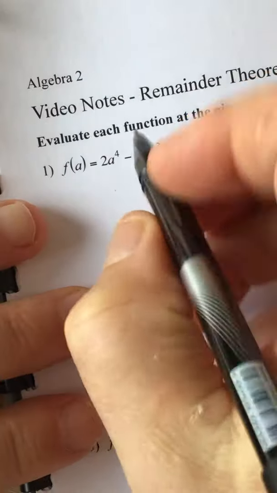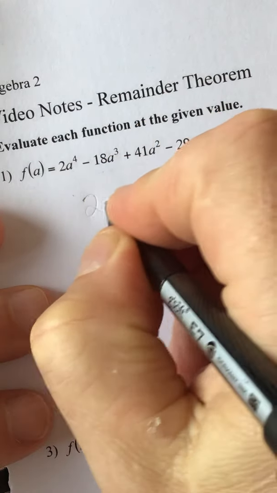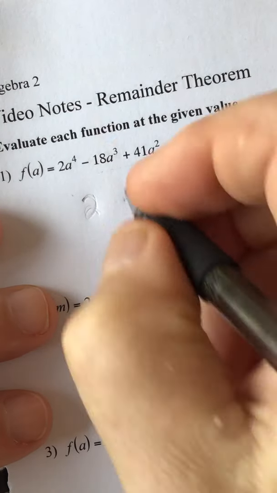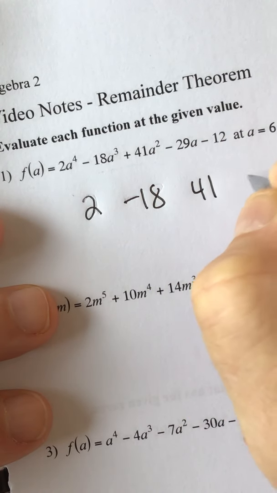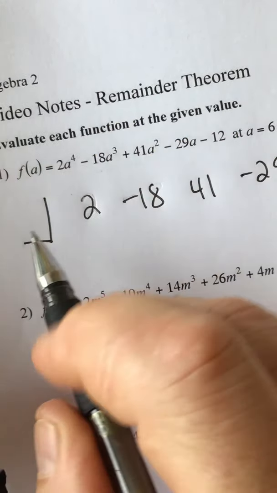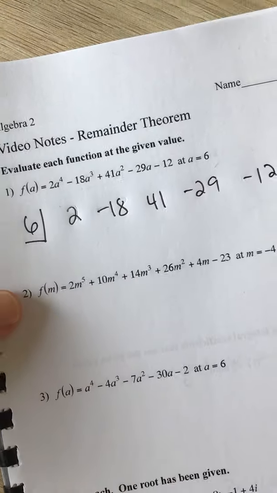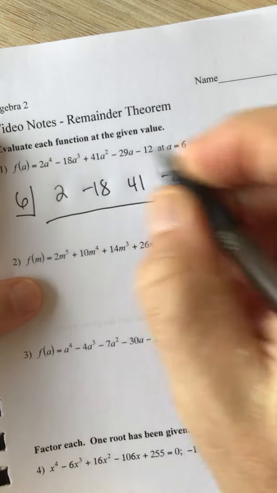You also can do this. I'm going to write down all of these coefficients without the letter x. So it's 2, -18, 41, -29, and -12. I'm going to put this little box over here and plug in the 6. Okay, here's how the remainder theorem works. I'm going to draw a line.